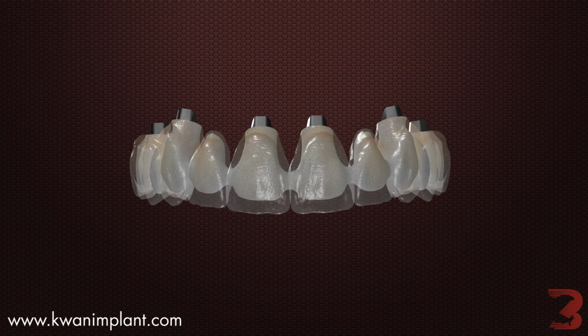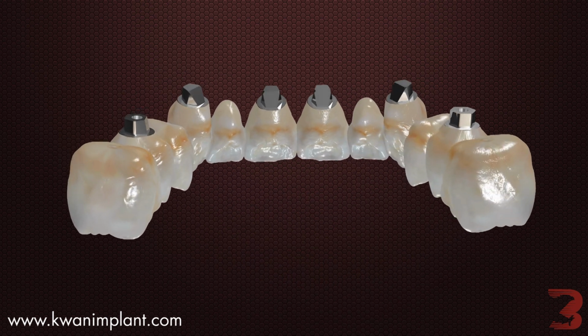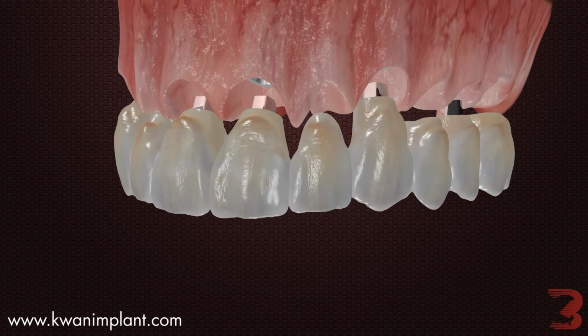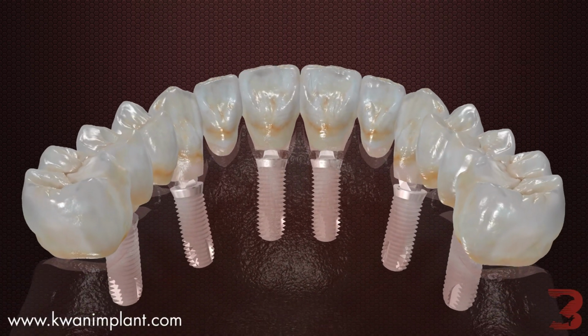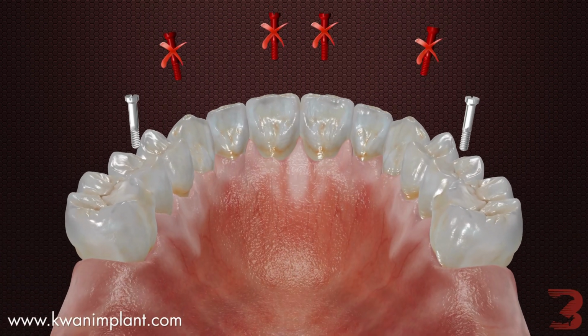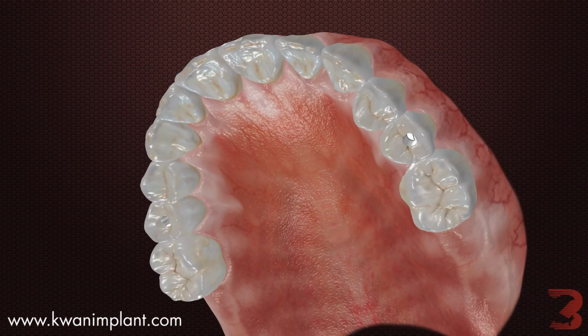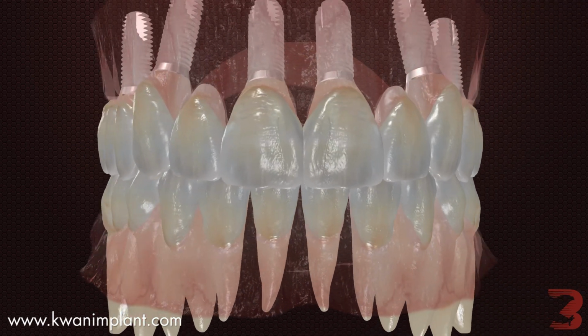After milling of the restoration, it can be aesthetically enhanced with customized porcelain. The final prosthesis can be directly inserted into the implants without any further steps. The prosthesis is stabilized by 2 set screws, as the forces from occlusion are directed to the apex superiorly and laterally, but not in the opposing direction.